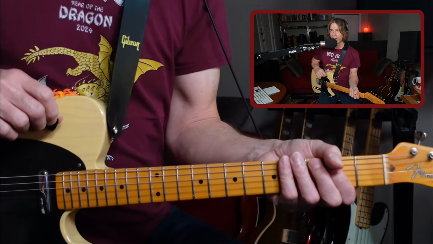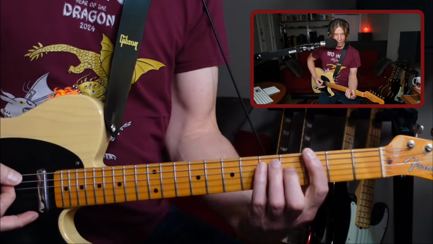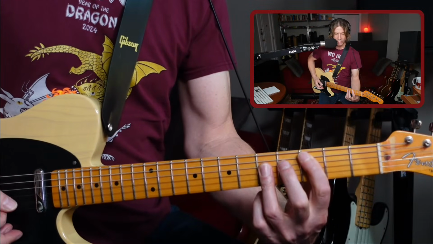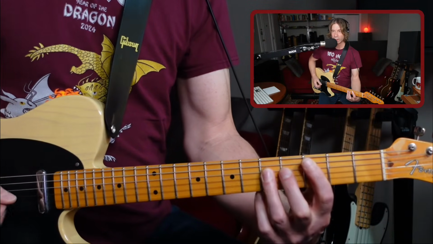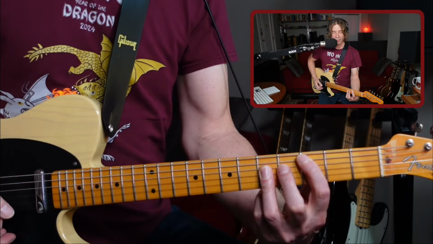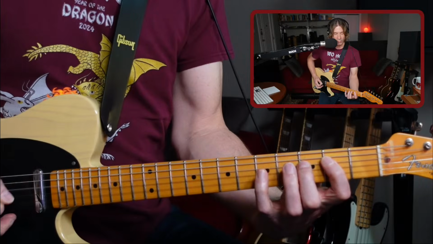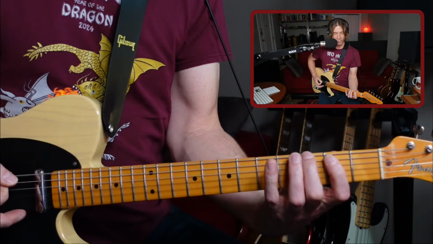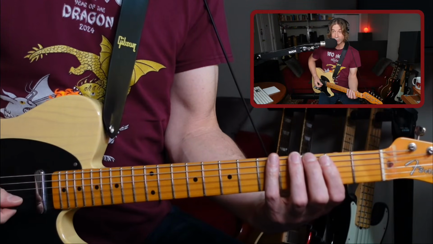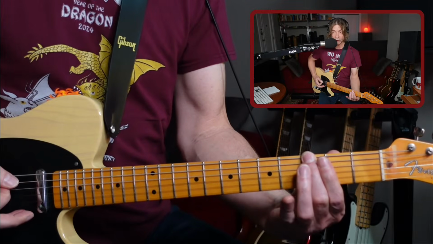So it's good to know where it comes from. You know, it comes from the C major family. So C is the parent key. When you play a G Mixolydian mode, you're essentially playing a C major scale, but starting on the G.